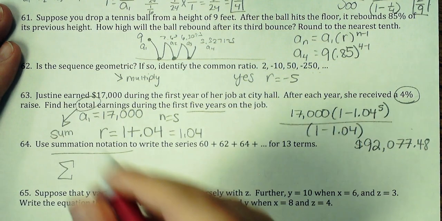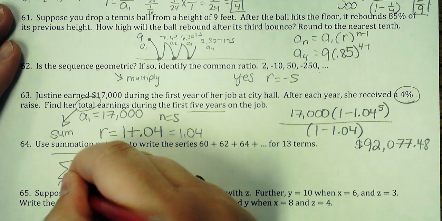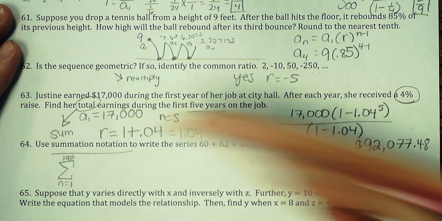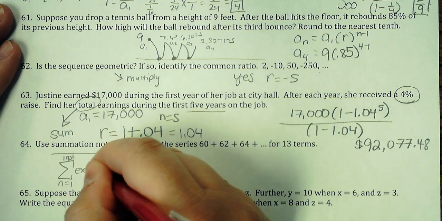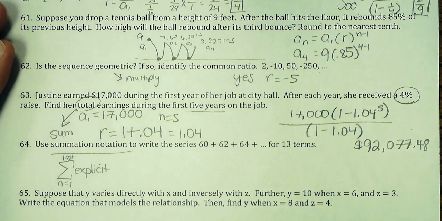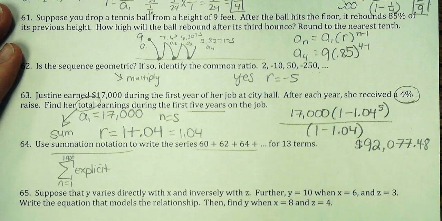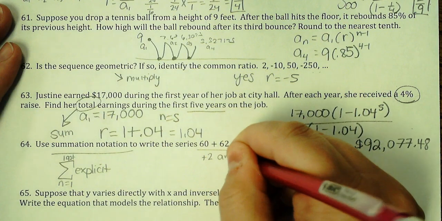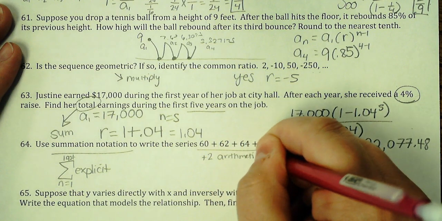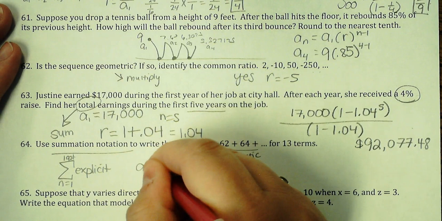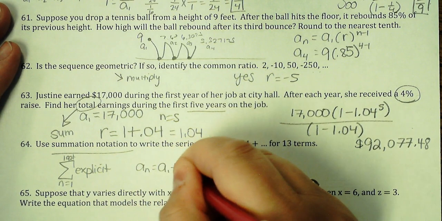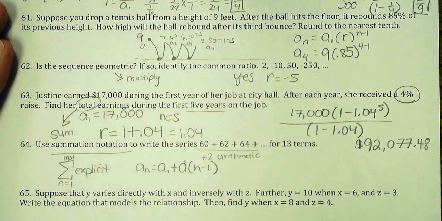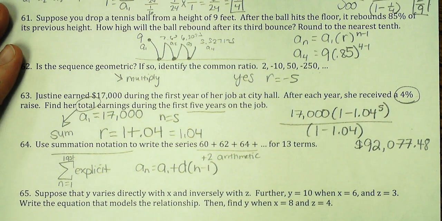Summation notation is the sigma. And what we want here, this is your first term, this is the last term, and this is the explicit formula for whatever you're working with. Here, I'm adding 2 each time, so this is going to be arithmetic. Okay, general form here for an arithmetic explicit, first term plus the common difference times n minus 1.